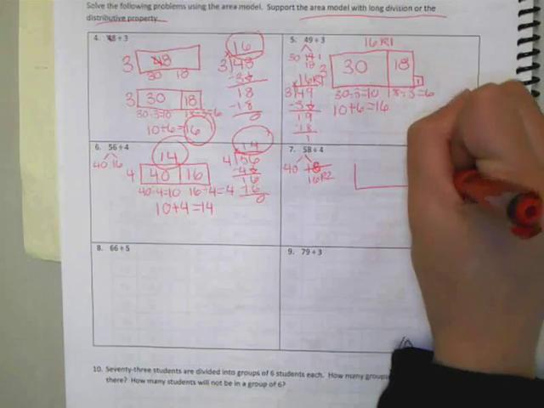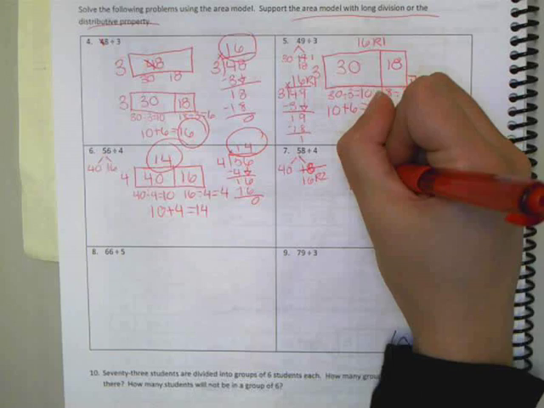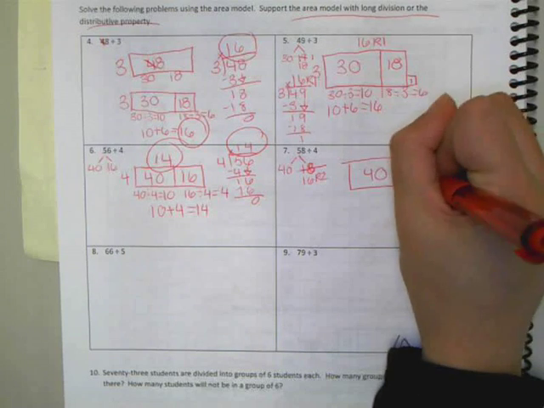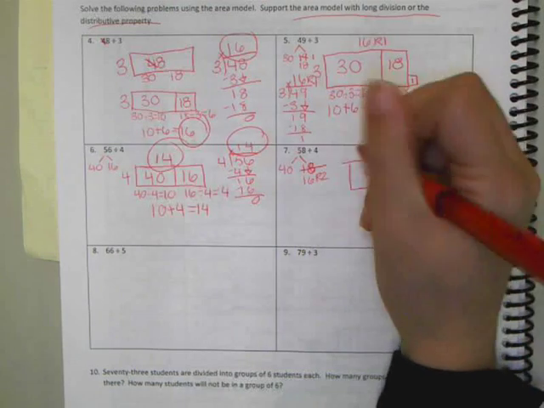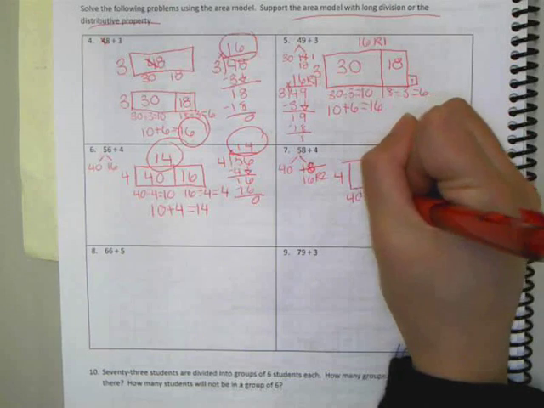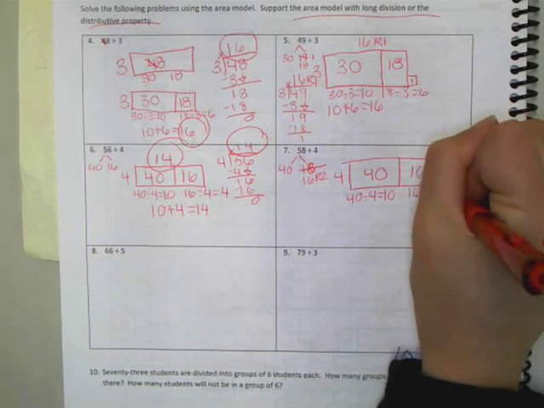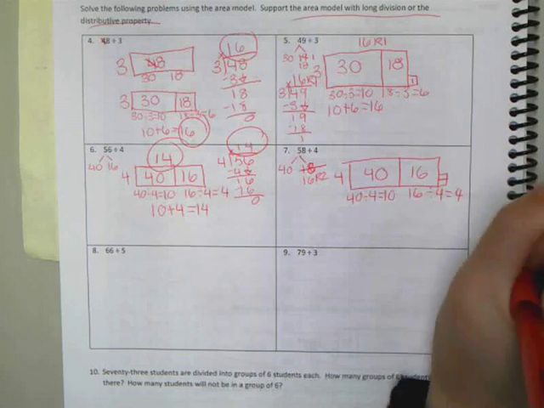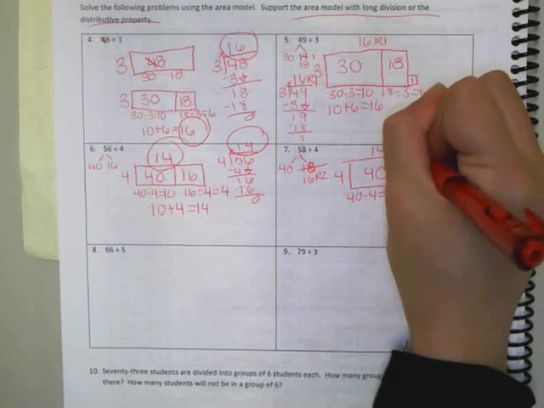So let's draw our picture out. I have a 40 and a 16, and my 2 little friends over here. All right, and we're still dividing by 4. So 40 divided by 4 is going to be 10. 16 divided by 4 gives us 4. So that would give us a total of 14 with a remainder of 2.